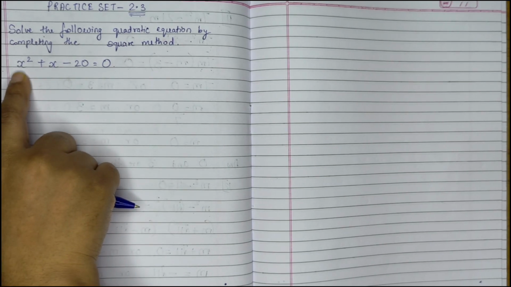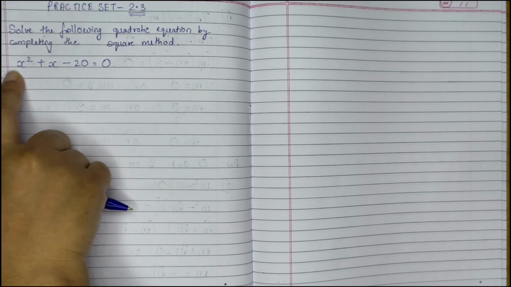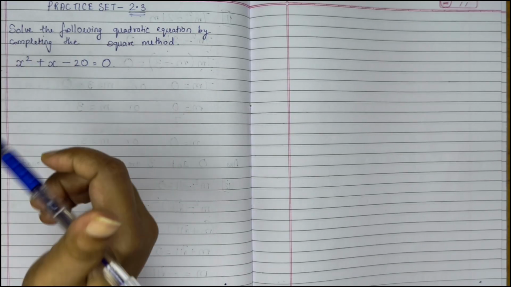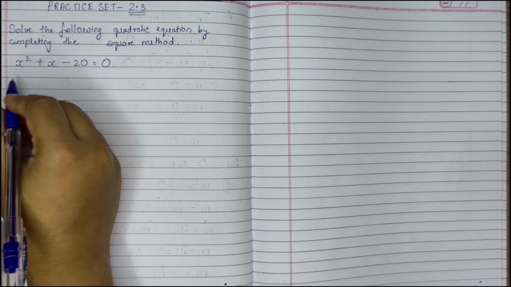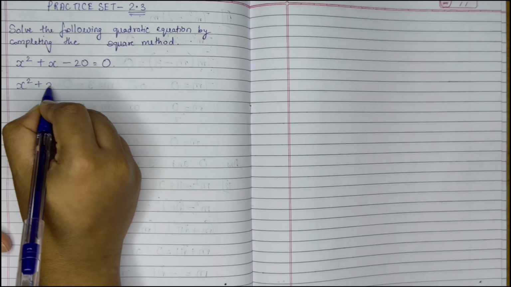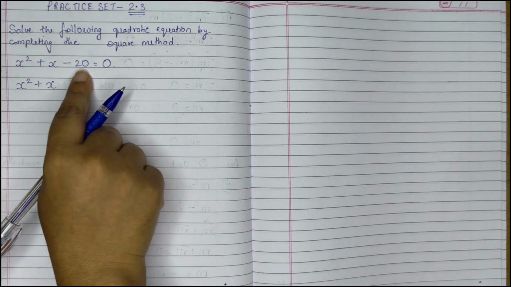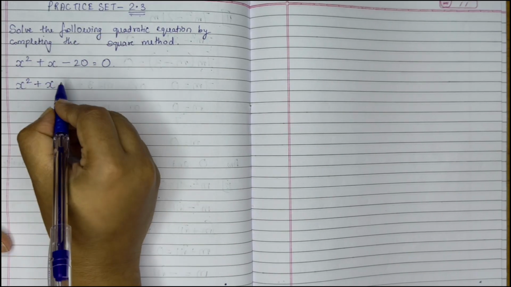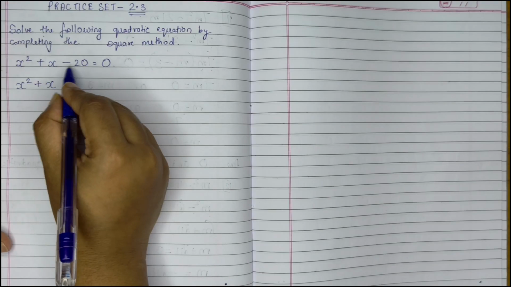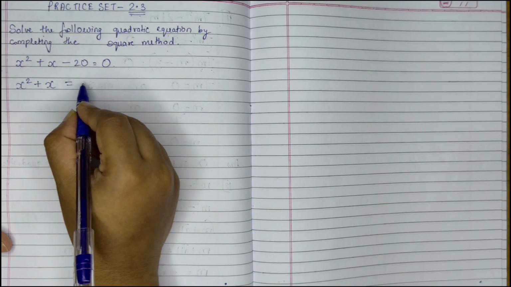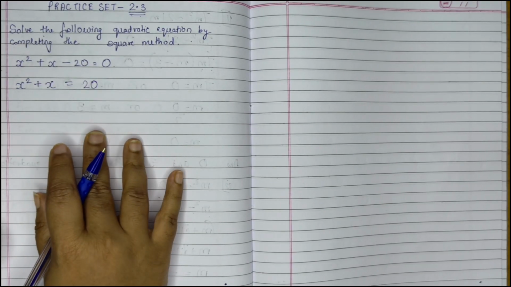Okay. Now for completing the square method, the first thing you require is that the coefficient of x square should always be 1. No number means the coefficient is 1. Understood? Coefficient should always be 1. Then what you do first is write this as it is. X square plus x will be as it is. Third term should be shifted on the right hand side. So this will become is equal to minus 20. When you shift it on the right hand side it will become plus 20. Understood?